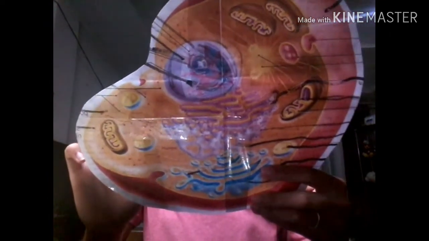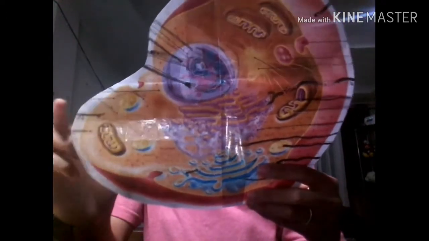So, next is the ribosomes. This is the ribosomes, the small dots here. You can see small dots in here. So, that is the ribosomes. Ribosomes are not bound by a membrane, also called protein factories. So ribosomes are made of ribonucleic acids and proteins. Ribosomes are the major sites for synthesis of proteins and polypeptides.